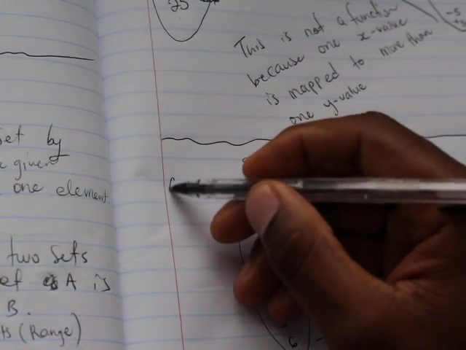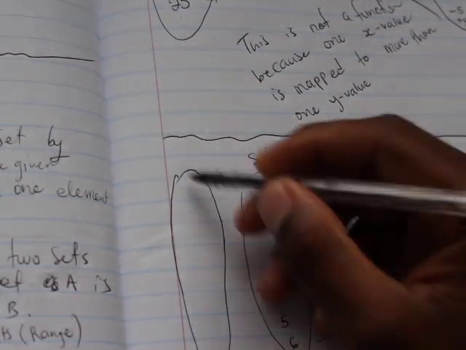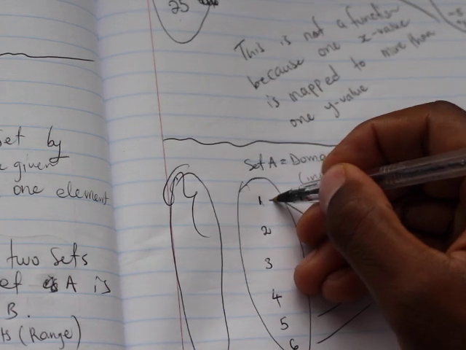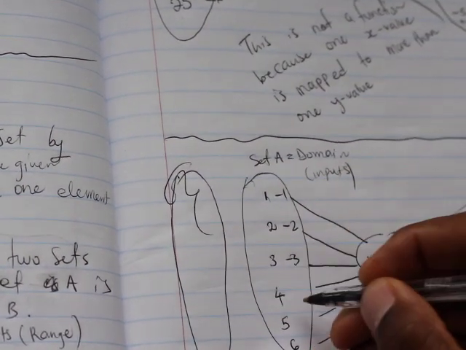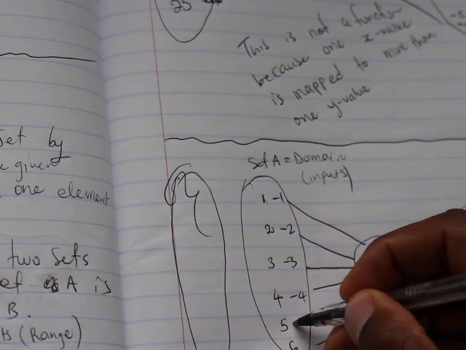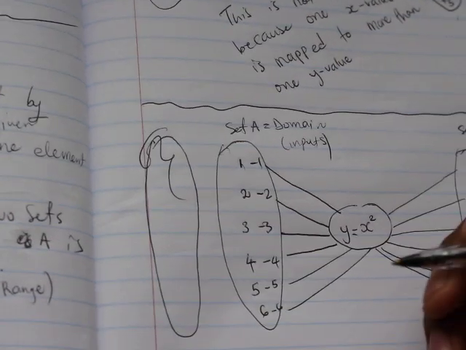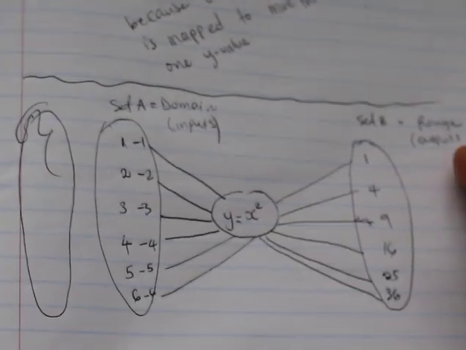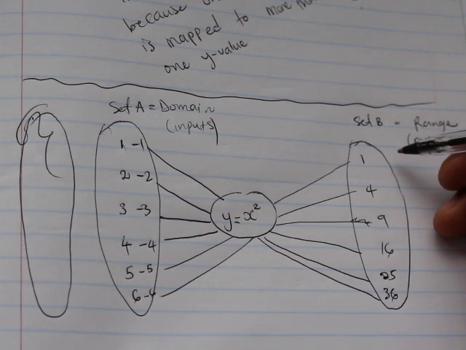Okay, so you can see that if you substituted -1, -2, -3, -4, -5, -6, you'd get exactly the elements in set B. Do you understand?